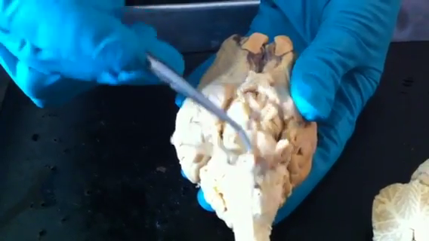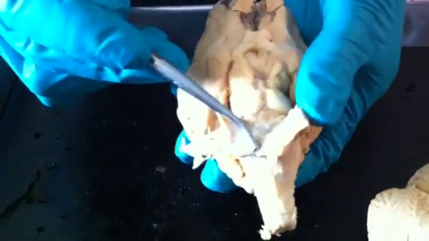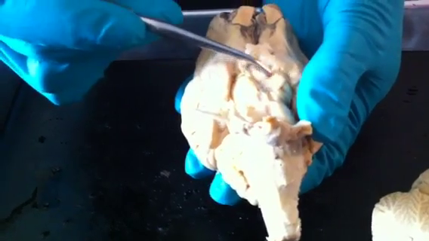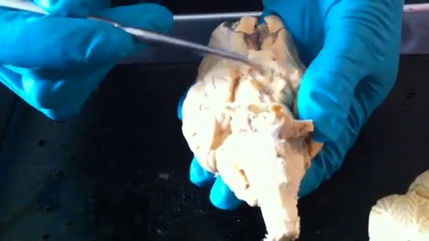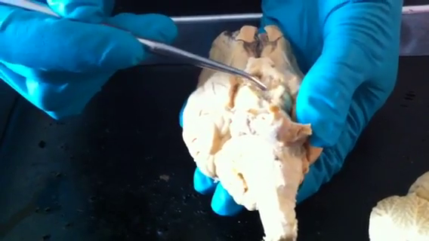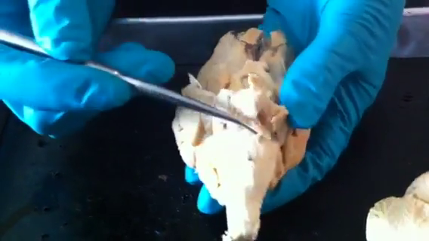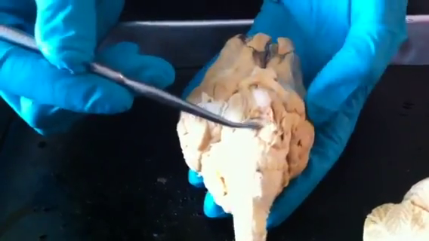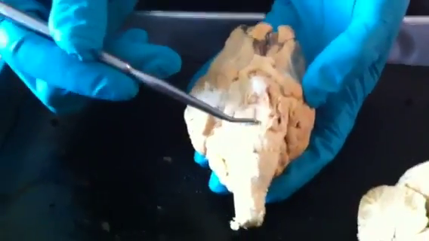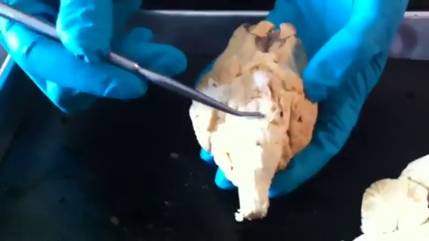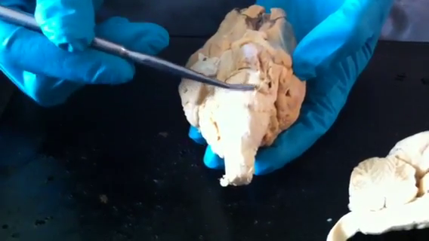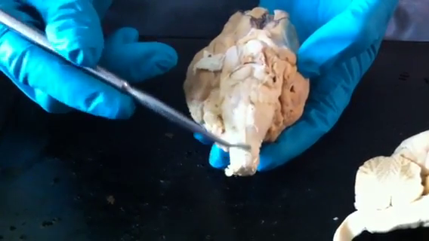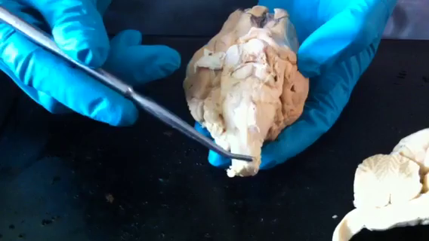And if we lift that up, we can see underneath right here the mammillary body. So it's always optic chiasm, pituitary gland, mammillary body. The next one is the pons, which is usually kind of behind the pituitary, so it's right here. It's a little hump. Follow the pons down. This is our medulla oblongata. Keep going. Where it gets skinny, that's our spinal cord.